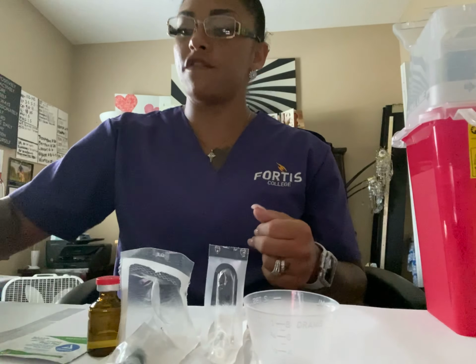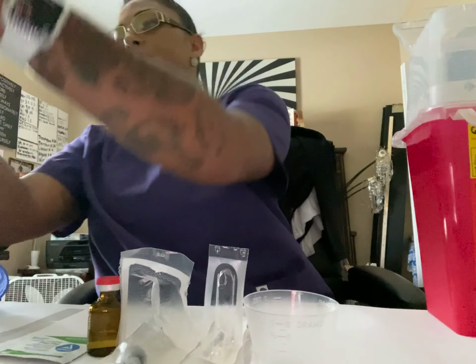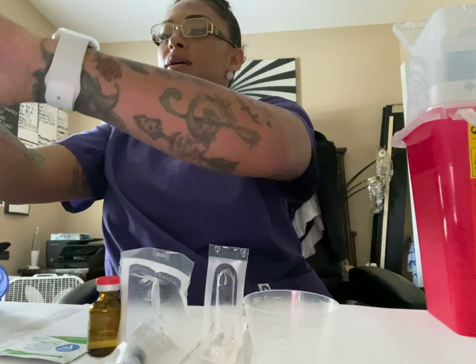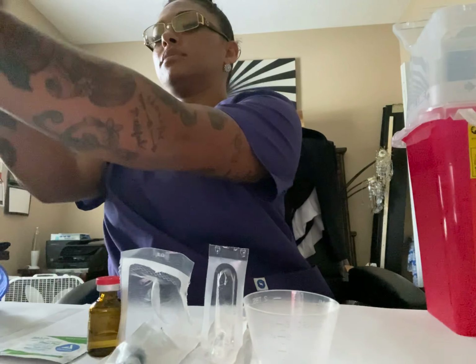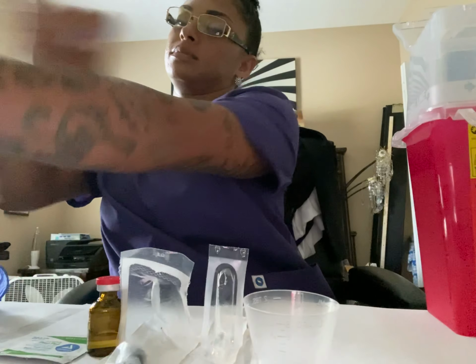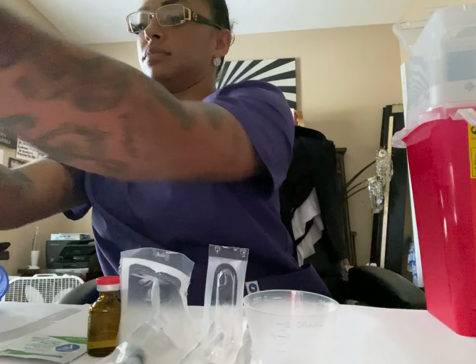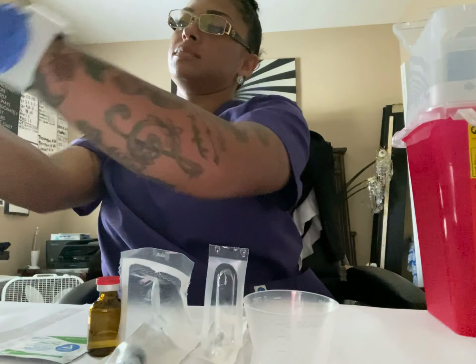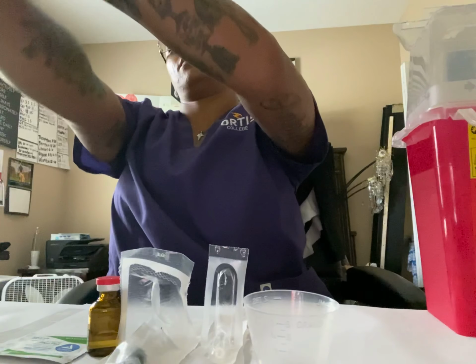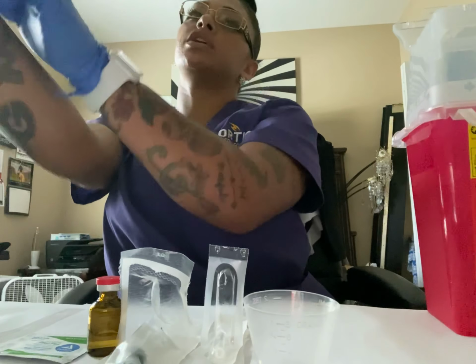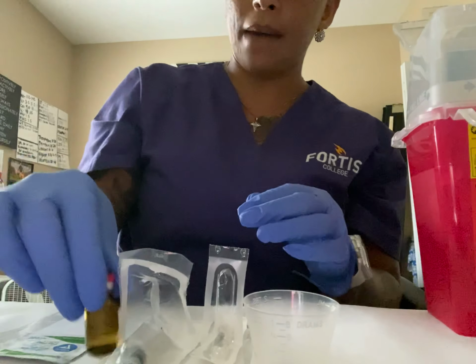And then we're going to go ahead and perform hand hygiene, and we will glove up. So the first thing I'm going to do after putting my gloves on is remove the cap from the vial.